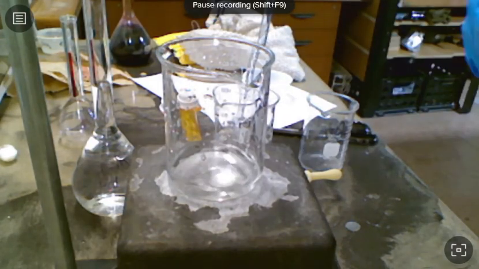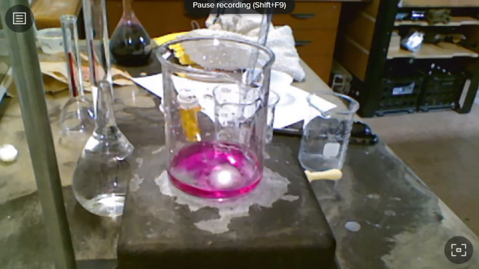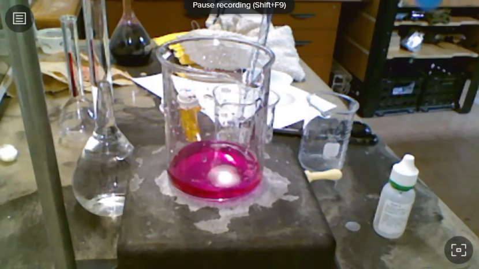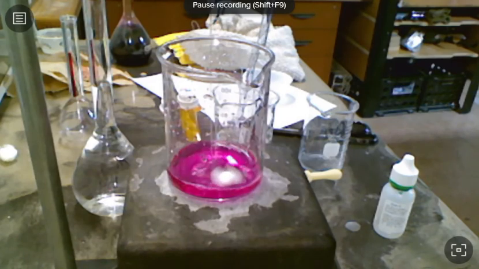There we go. My phenolphthalein. And now, I made a note of my initial volume in my pipette here. If you were to look up there, it's at 1 milliliter. So I'm just going to add my solution to it until it goes clear.